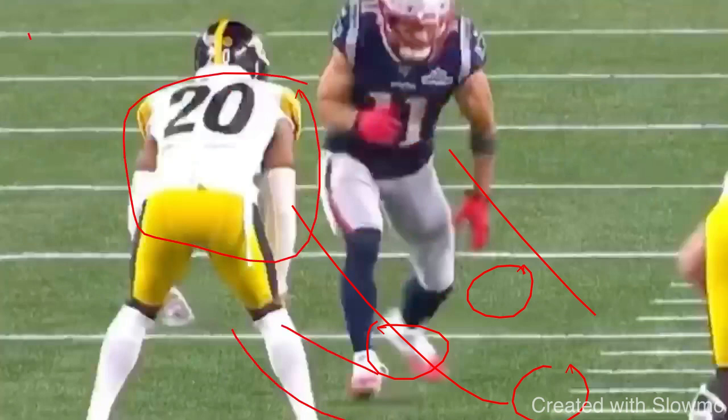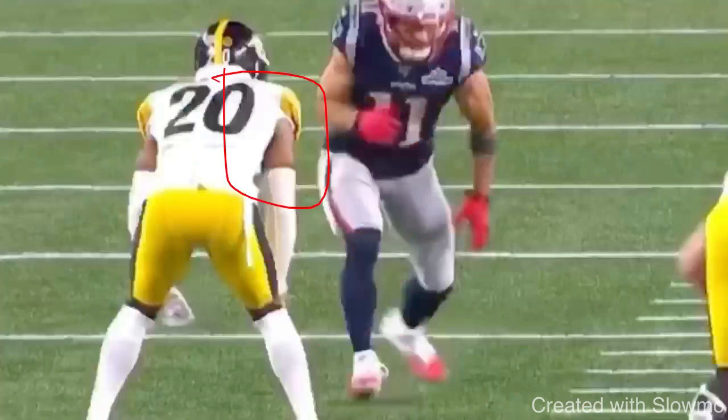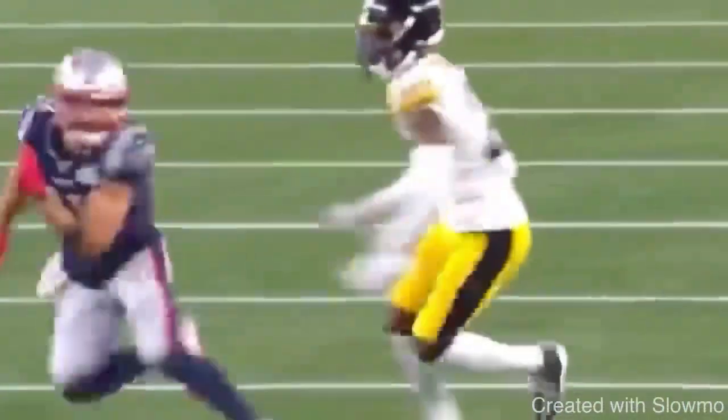So anything, if you would have said attack the inside shoulder, or if you would have said use a release to set him up to the inside, that would have been correct. Let's play this thing again, full speed one more time. Great release by Edelman. Great job getting him to flip those hips and then making that break to that out route.